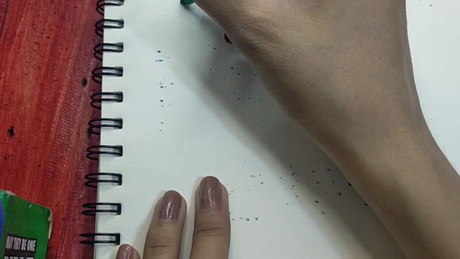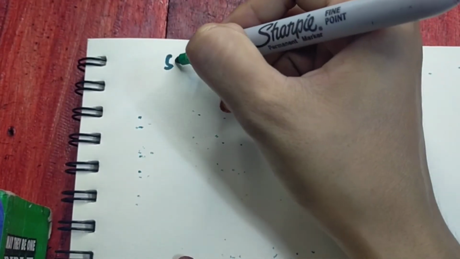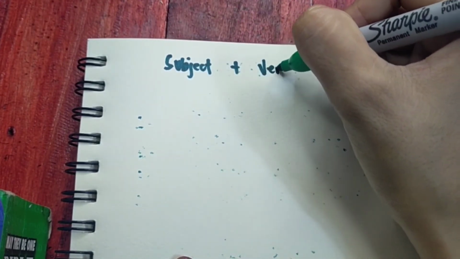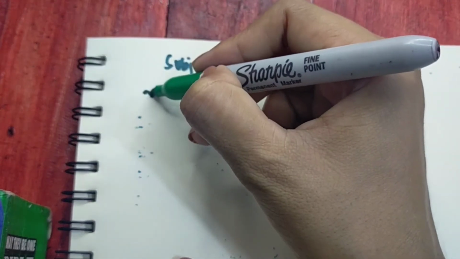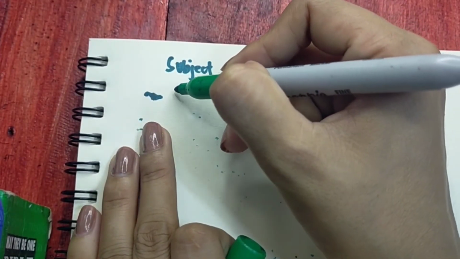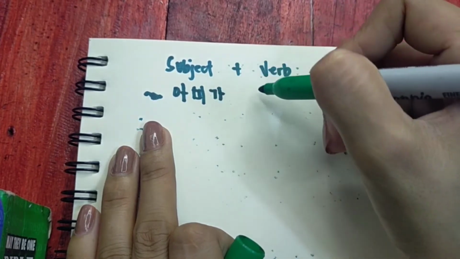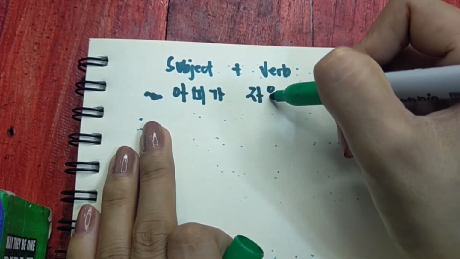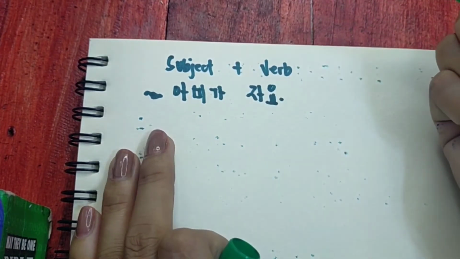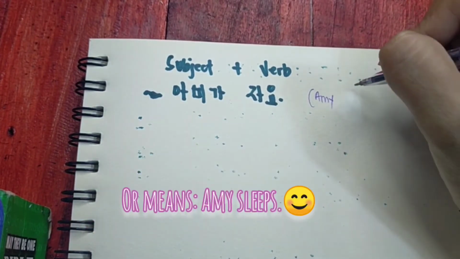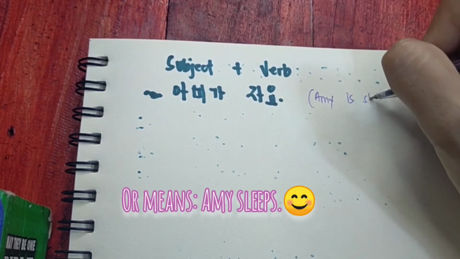Next example is subject plus verb. For example, Ami-ga jayo. Ami is sleeping.